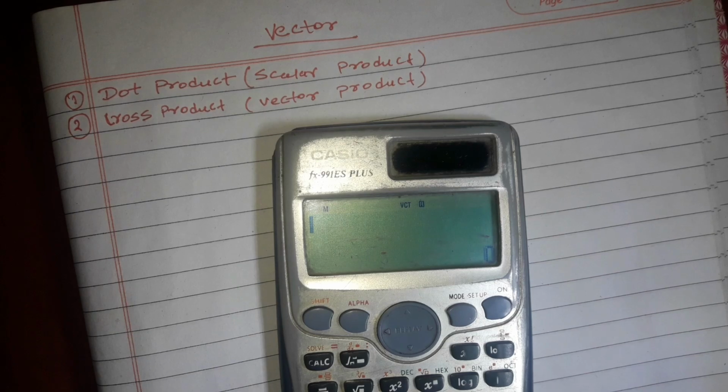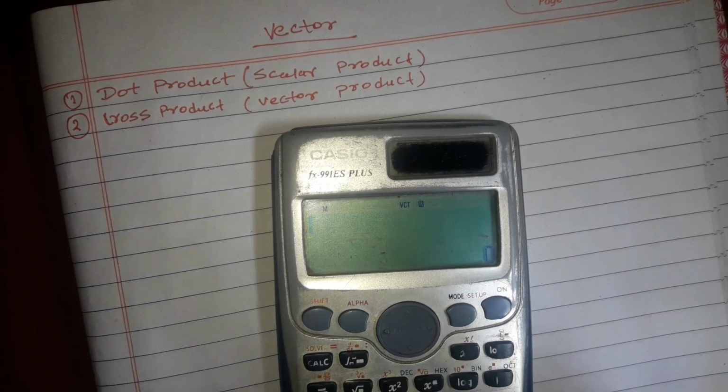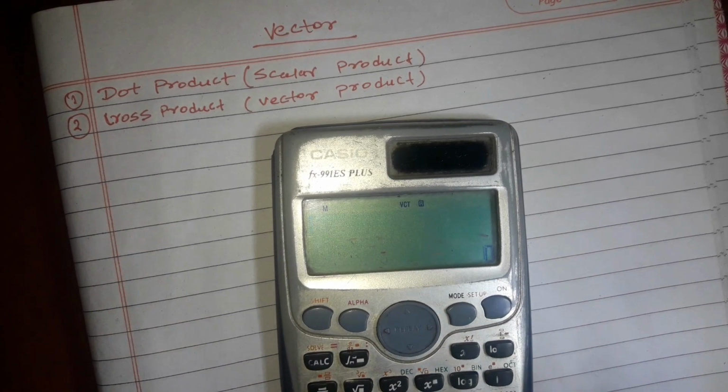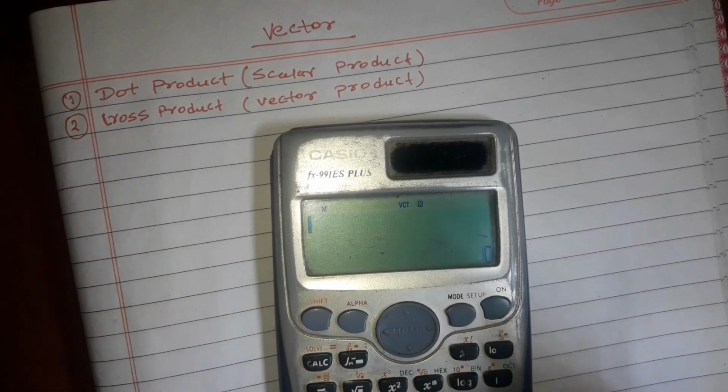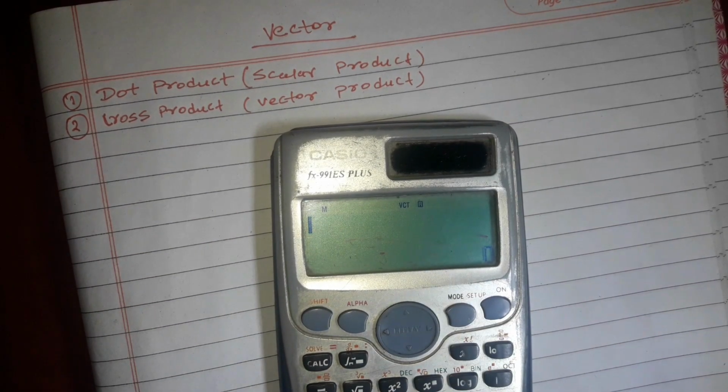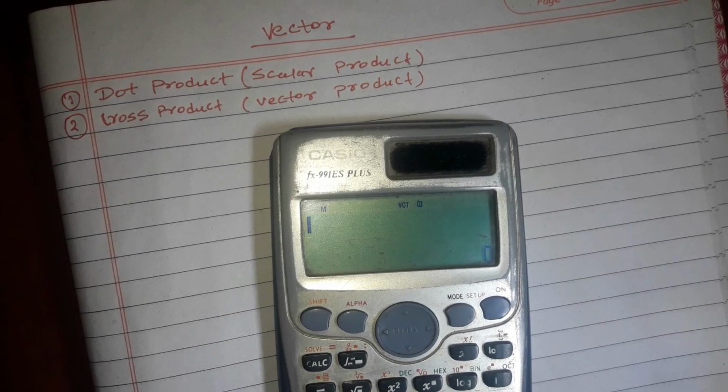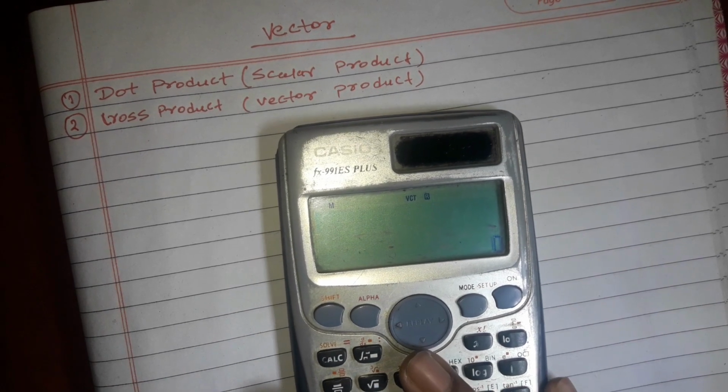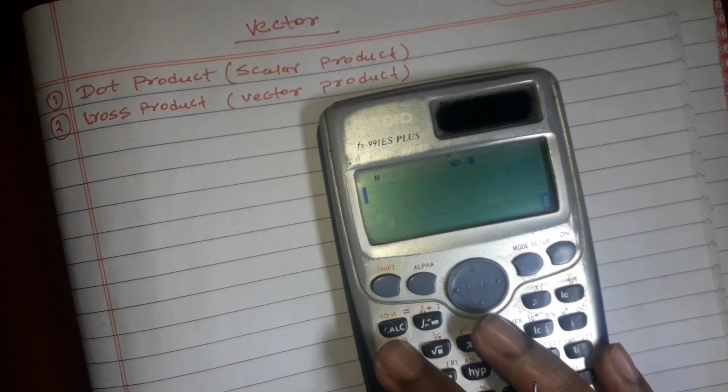In this video I'm going to teach you how to find the dot product and the cross product of vectors by using your calculator. After watching this video you will be able to save your valuable time, and this will be helpful in your competitive exams as well as in your terminals. So get ready with your calculator and let's start the video without wasting any time.